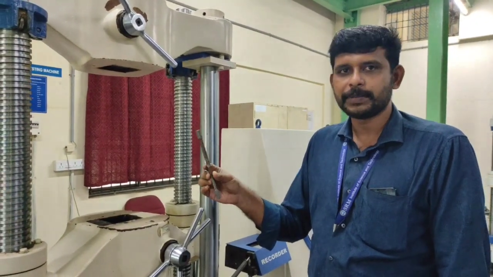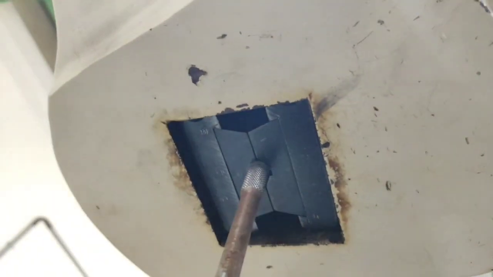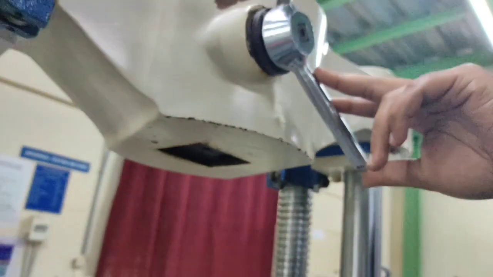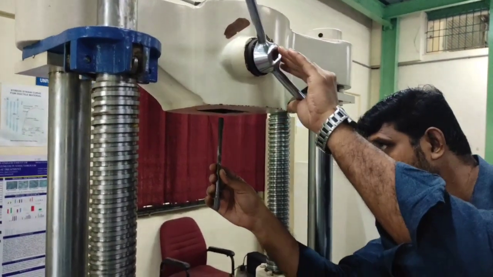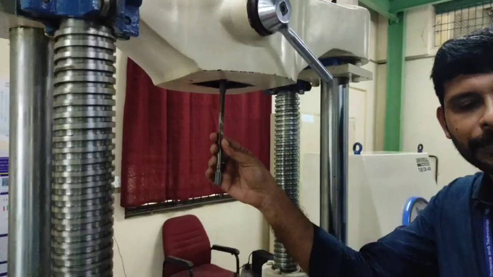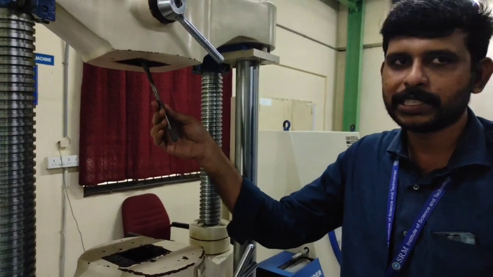In order to fix the specimen at both ends, the crosshead has two jaws, which are in the form of a V. Since our specimen is of circular cross section, the corresponding jaw is a V jaw. Okay.